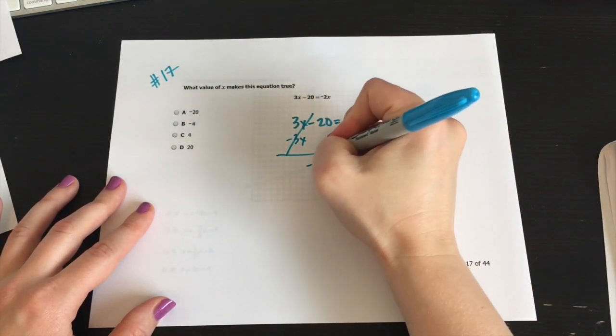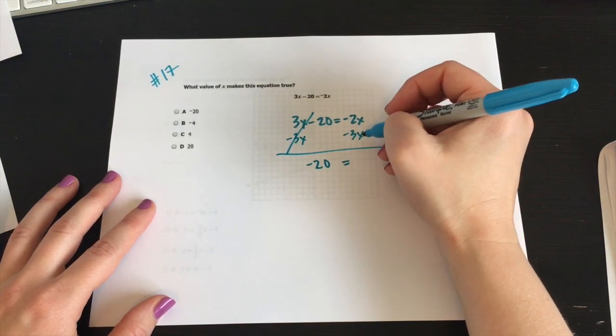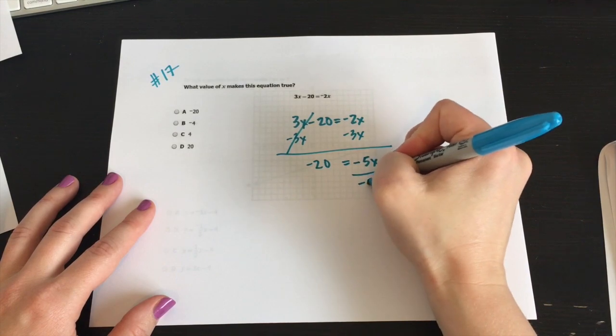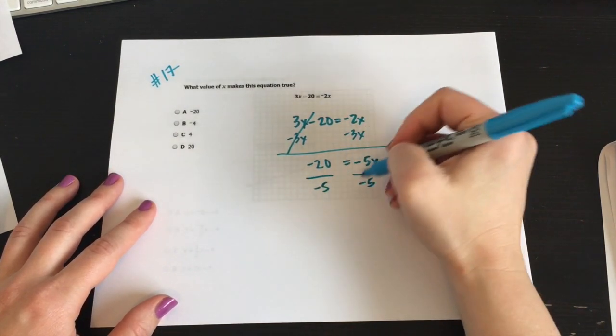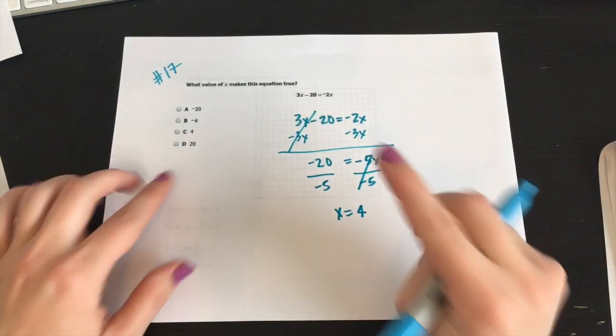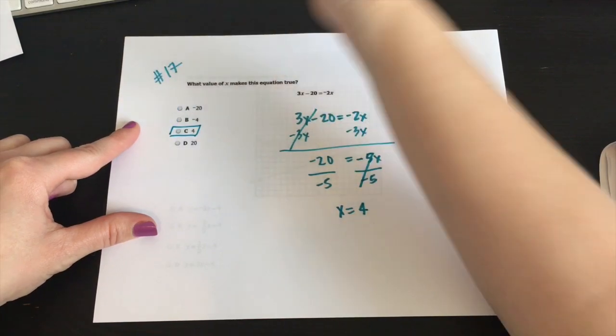That cancels out. 20. You're going to add these two together, so that gives you a negative 5x. Divide by a negative 5, divide by a negative 5. x is equal to 4. So this is your answer C here.